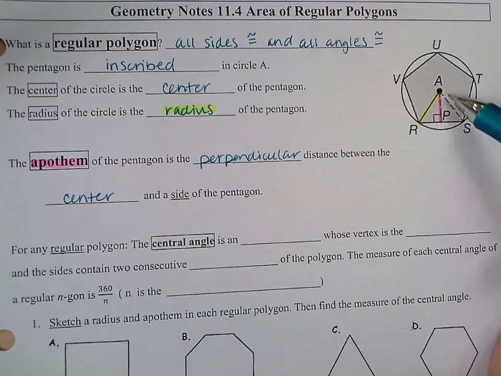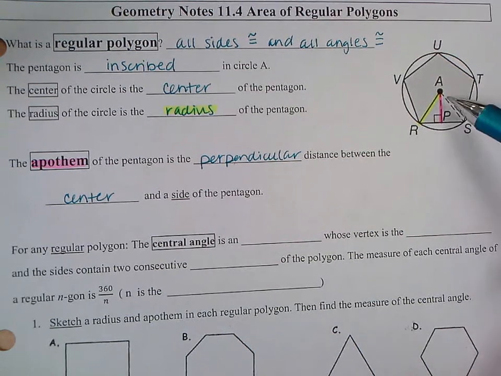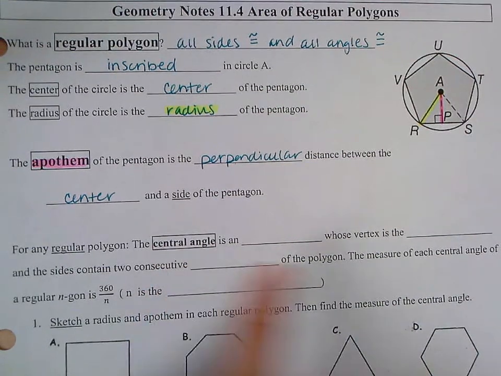So if you draw in two radii, you end up with an isosceles triangle here because these two radii would be the same length. And then this altitude that you're drawing in for that triangle does bisect this angle, which, as we're going to see, is called a central angle of a polygon.